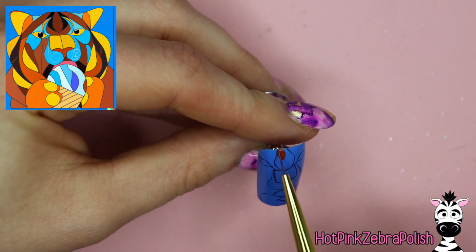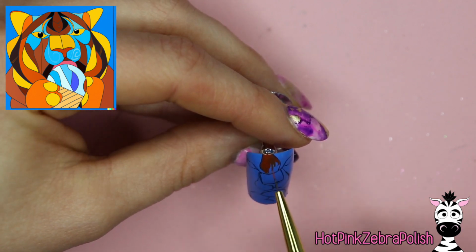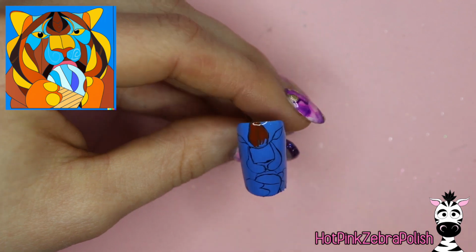After I've got those first base outlines done, I'm going to put that in my lamp for 60 seconds, and then I'm going to start filling in some of those color areas.